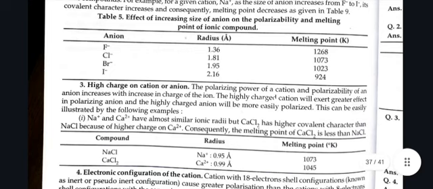High charge on cation or anion. The polarizing power of a cation and polarizability of an anion increase with increase in charge of the ion. The highly charged cation will exert greater effect in polarizing the anion, and the highly charged anion will be more easily polarized. This can be easily illustrated by the following example. Na+ and Ca2+ have almost similar ionic radii, but CaCl2 has higher covalent character than NaCl because of the high charge of Ca2+. Consequently, the melting point of CaCl2 is less than NaCl.